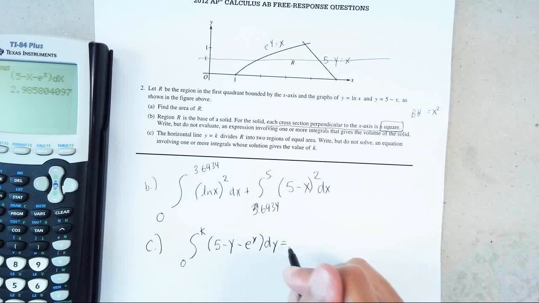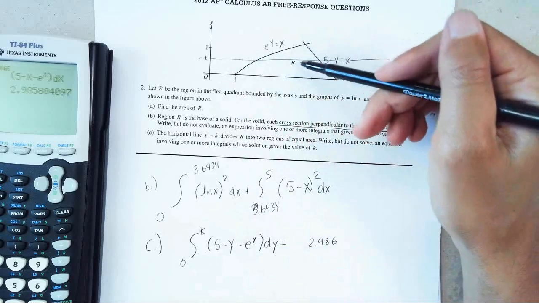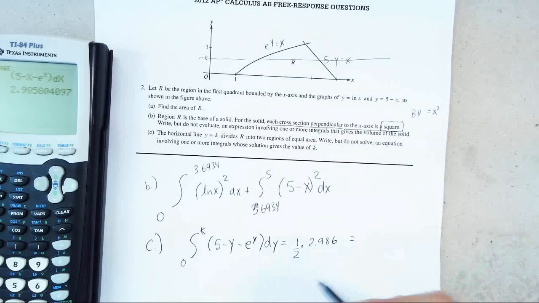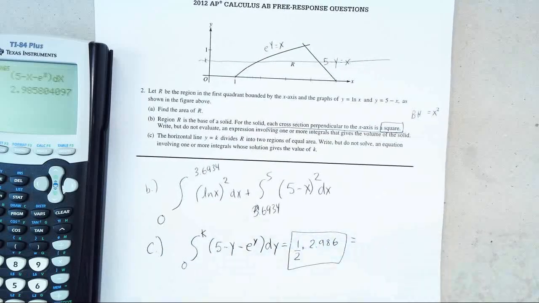You know that this area is 2.986. Well, what's our goal? Our goal is to figure out what k would divide us in half. So multiply this area by half, and that is going to give you your answer. And then you multiply that by 0.5, and whatever you get, that's your answer. And you can leave it just like this or actually calculate it.